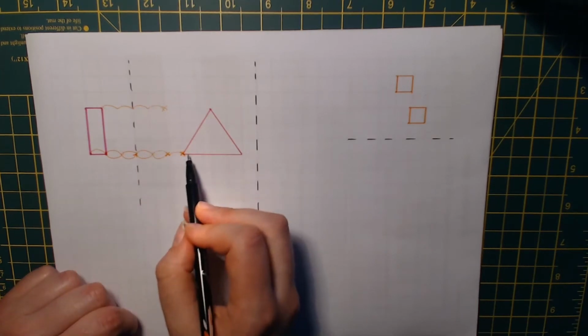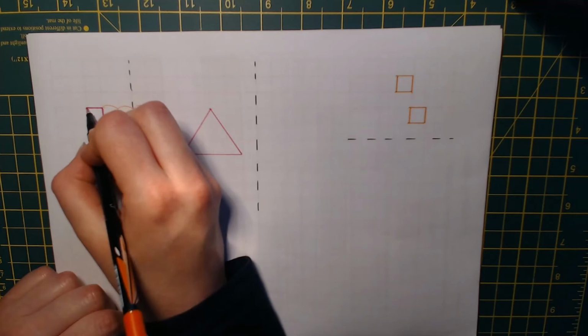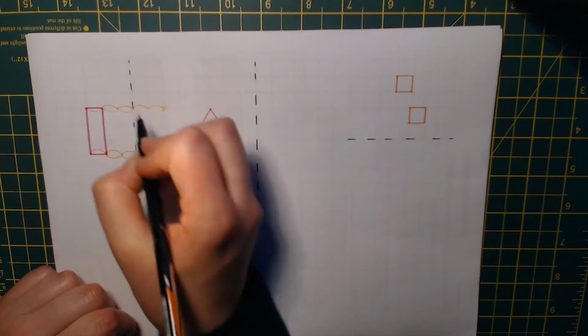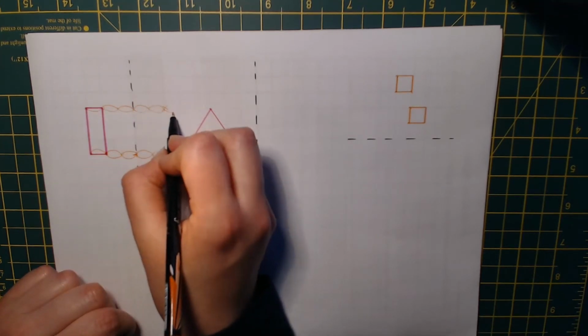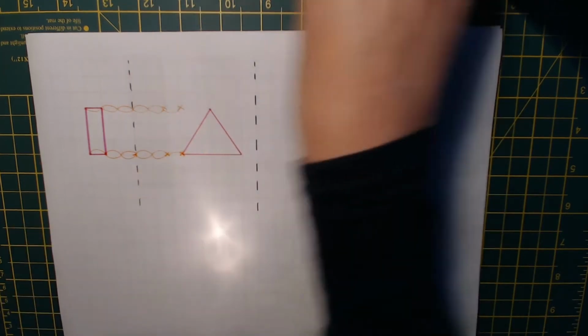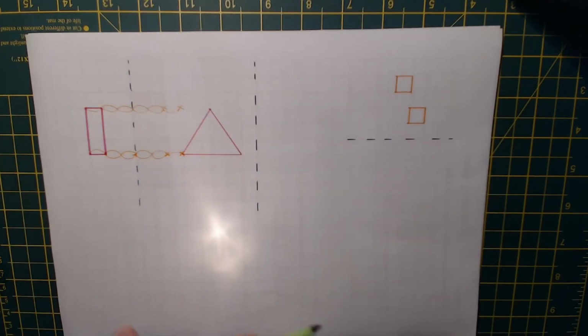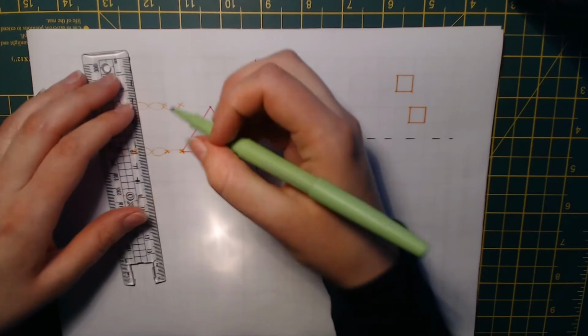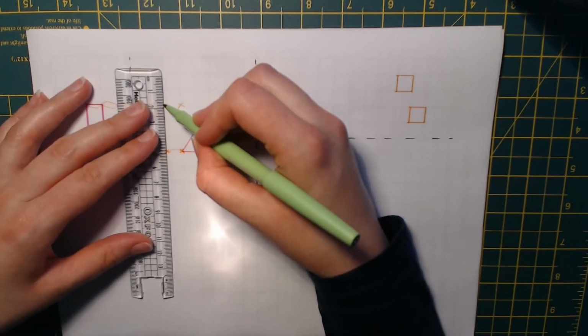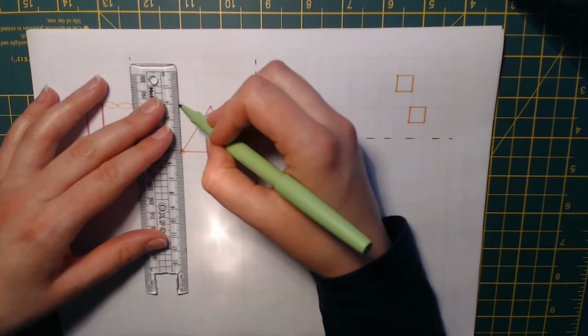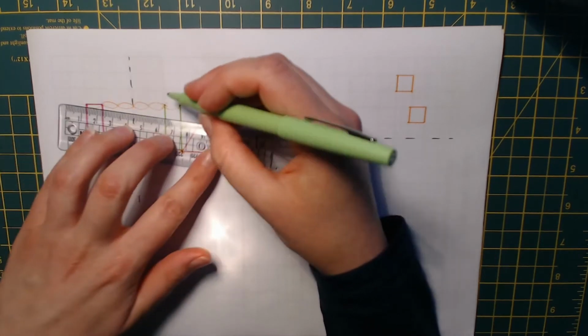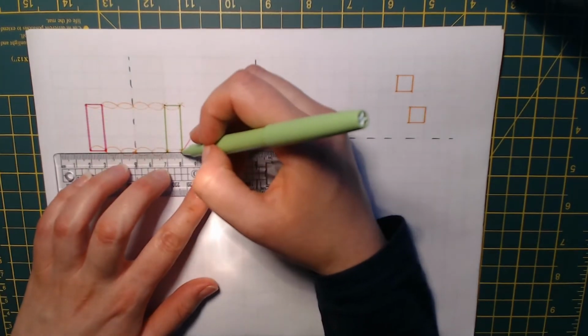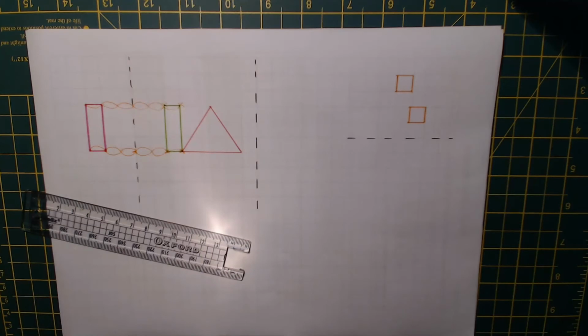Oh, very close to my next example, that. And this one I'm going to go down here. 1, 2, 3 to the line, 1, 2, 3 out. And from that, you should be able to draw with your ruler. Join up your new points to create your reflected object. So 1, 2, 3, 4. Okay, so there's your final object.